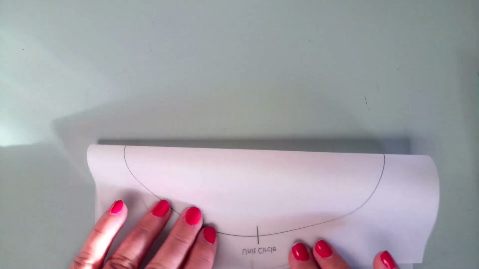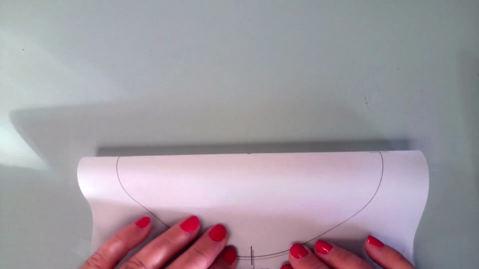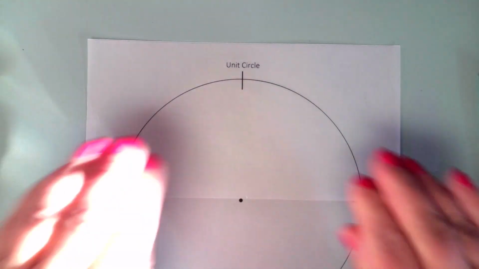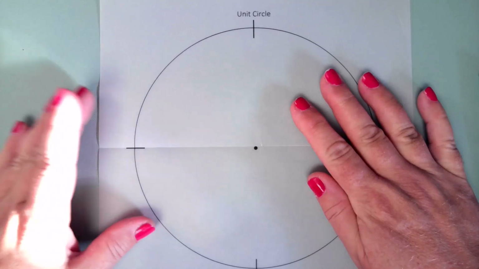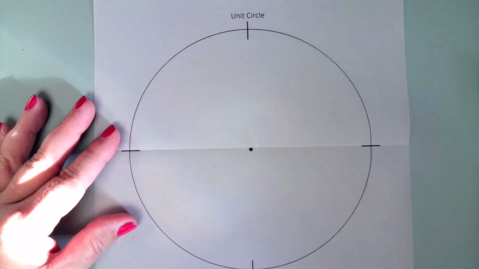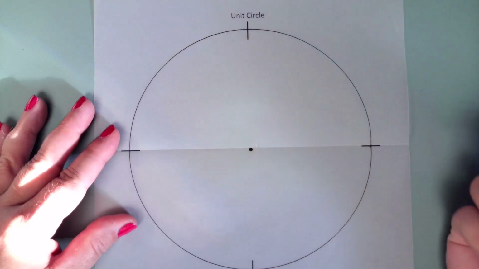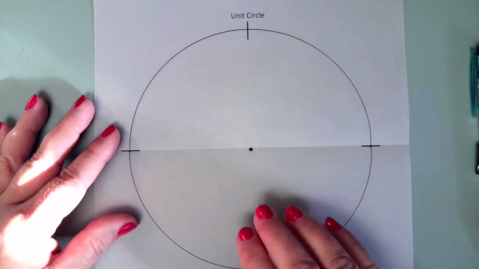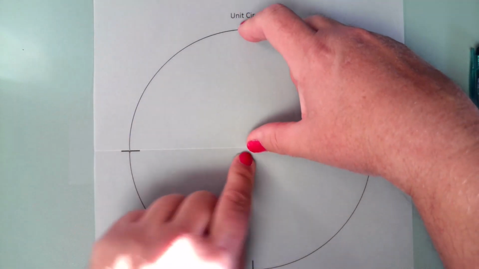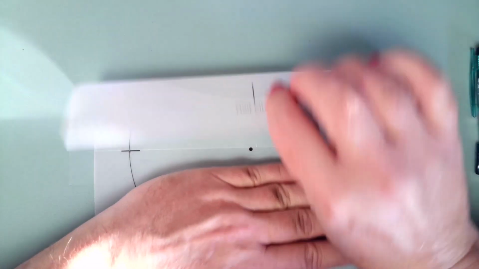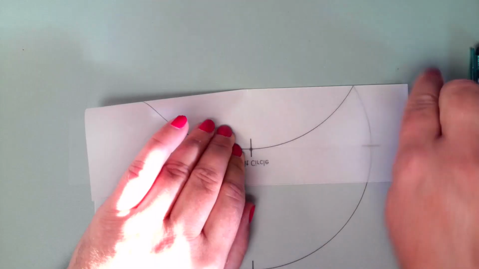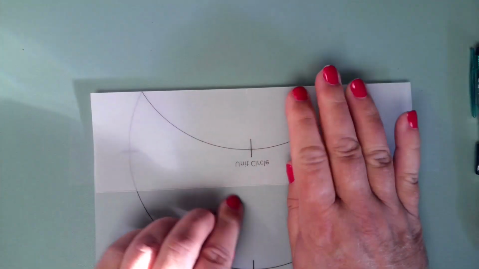The first fold we'll do is just to get those two crosshairs lined up, and then we can see how that makes an intersection with the edge of the circle here and here. Okay. Our next fold, we're going to fold the top of the circle in half by putting that crosshair right here and folding.